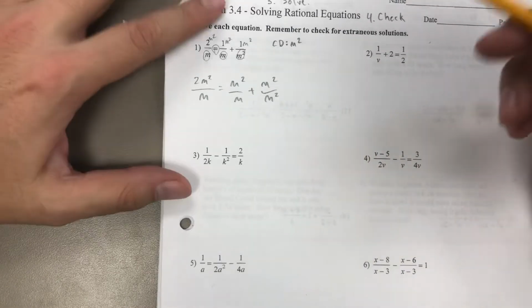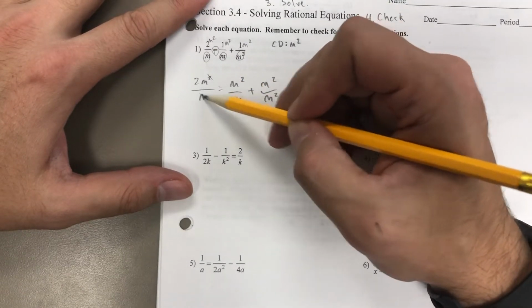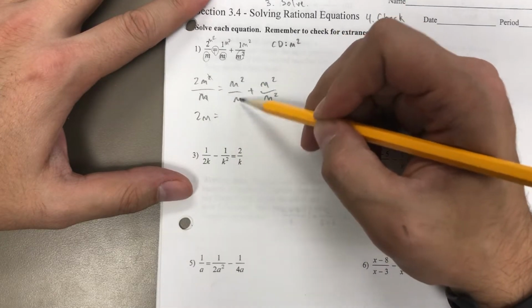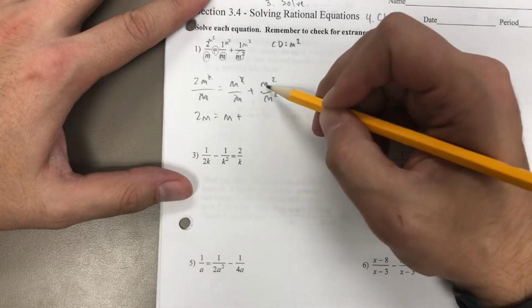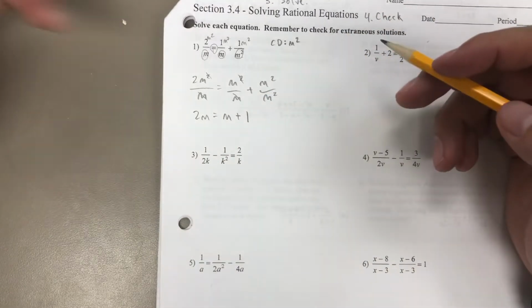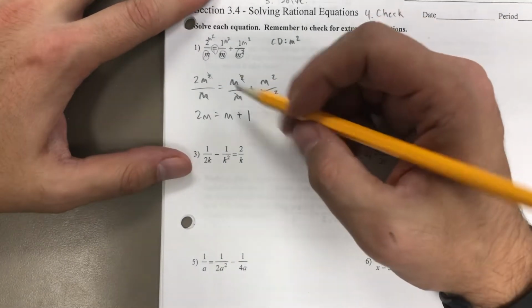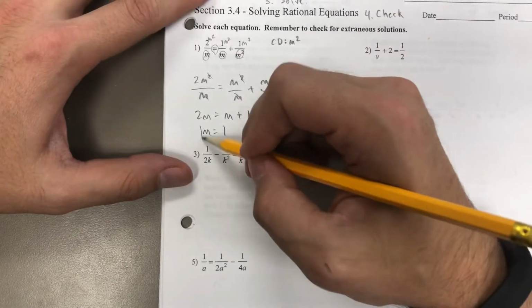Anyways, so we have m squared and m in the top, and m cancels out from the top and the bottom. We're just left with 2m. And then m squared over m again, and m cancels out in the top and the bottom. We just have m. And then m squared over m squared, a number over itself is always just 1. Okay, so now this becomes a much easier problem once we simplify the expression. So if we subtract m from both sides, we get m is equal to 1, and that's our solution.